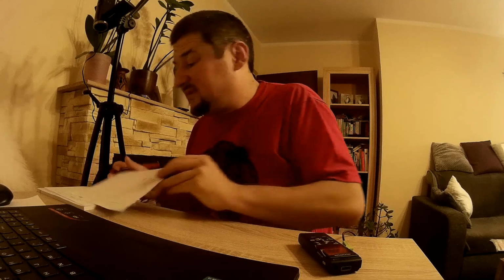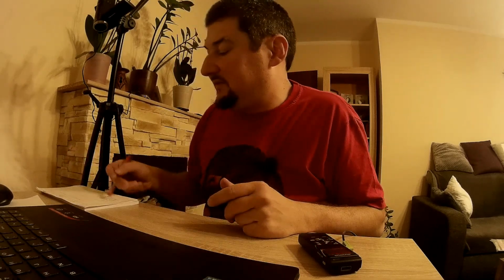So you can do an entire song on this small device, like this card. You can do an entire composition. You don't have to use a computer.